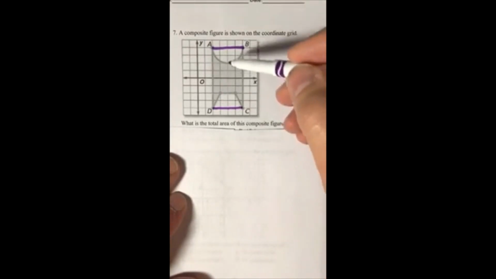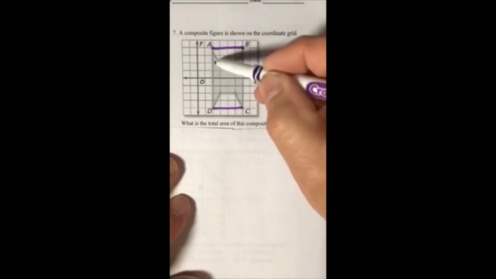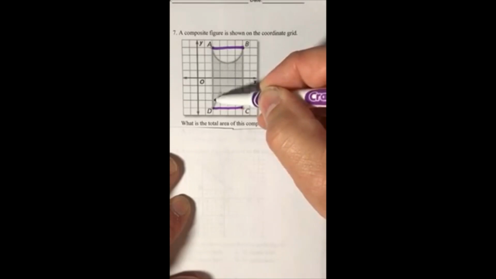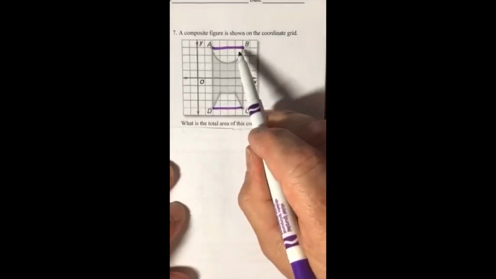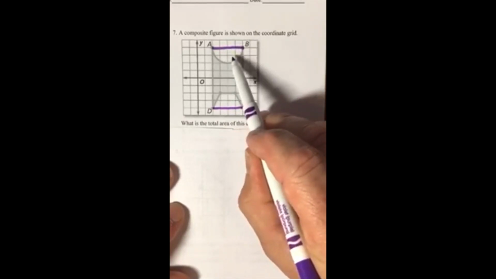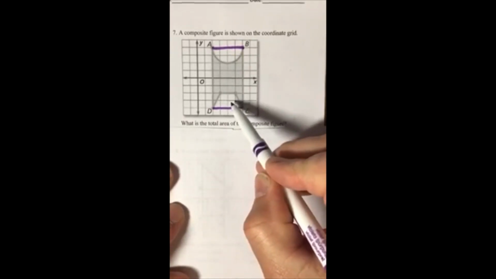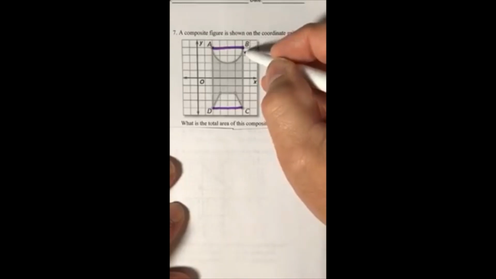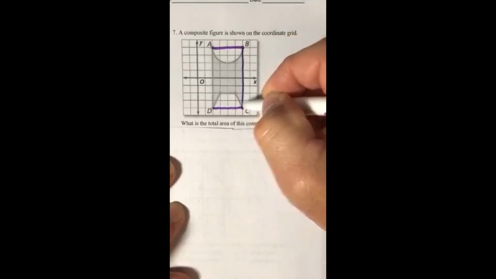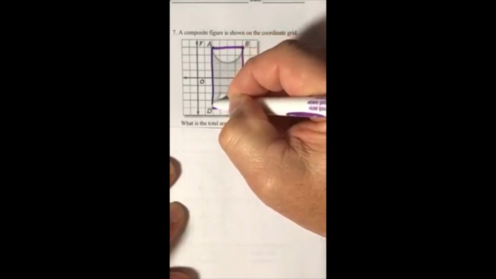I have a trapezoid. And so the total area that we're trying to find here is this shaded area, this piece that's darkened in. So what you'll need to do is find the area of this half circle and the area of this trapezoid and subtract it from this rectangle, okay?